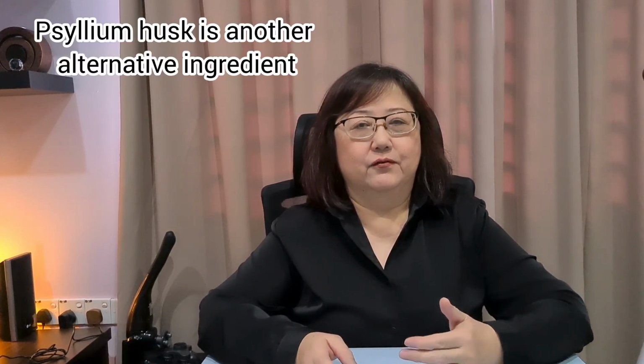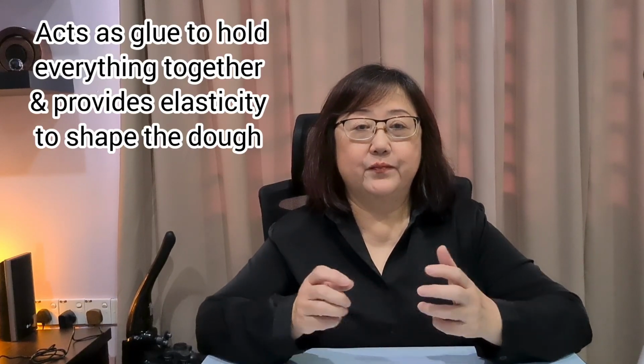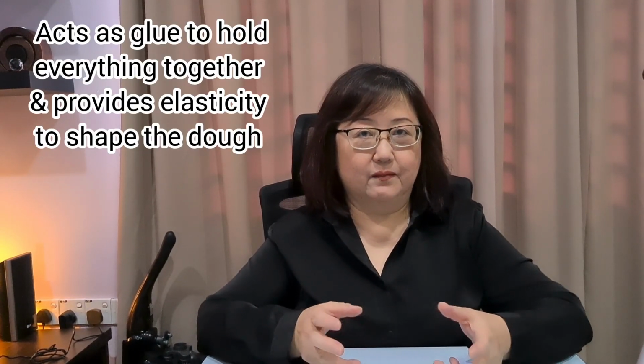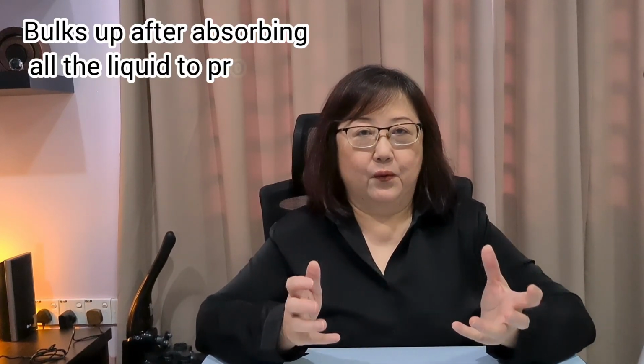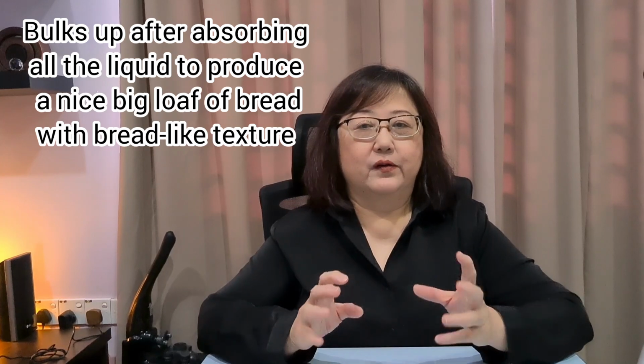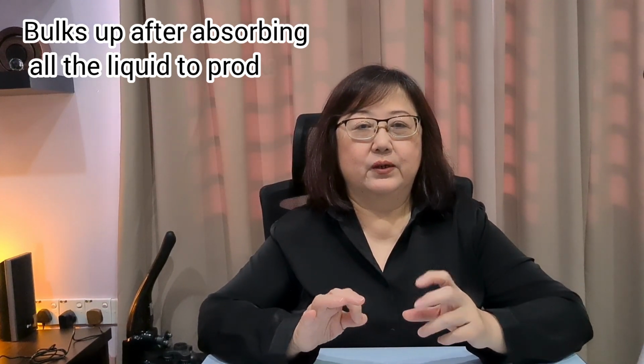Now next is psyllium husks. Okay, now psyllium husks is another alternative ingredient for keto bread. It is the best replacement for gluten. It acts as the glue to hold everything together and provides elasticity to shape the dough. Now it also bulks up well after absorbing all the liquid. So we get a nice big loaf of bread with a bread-like texture.